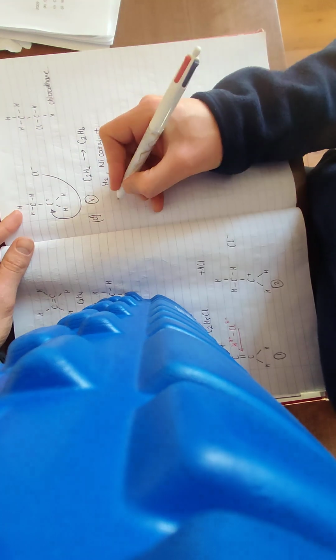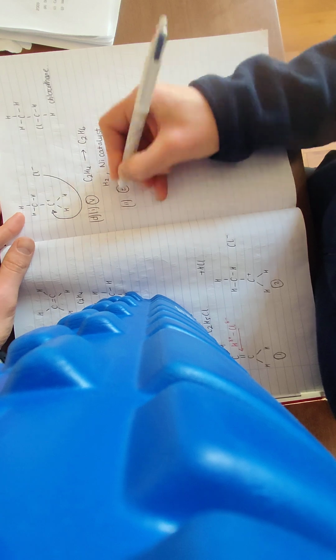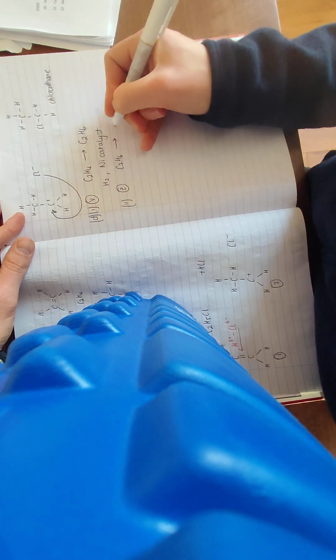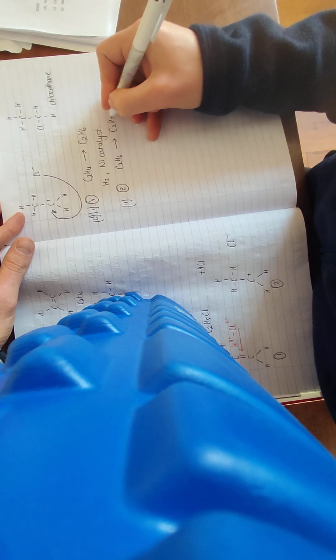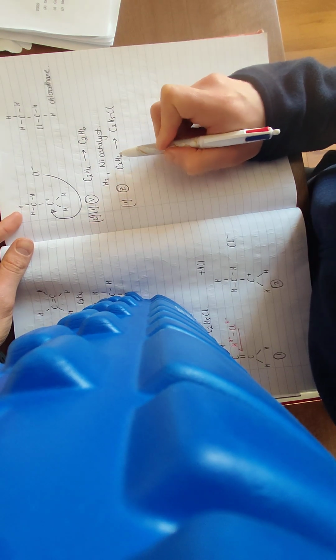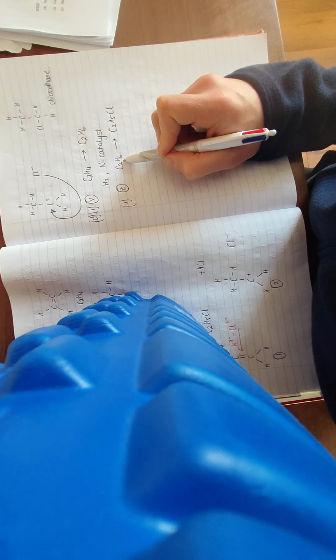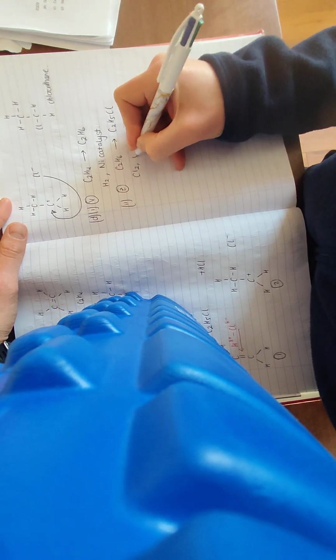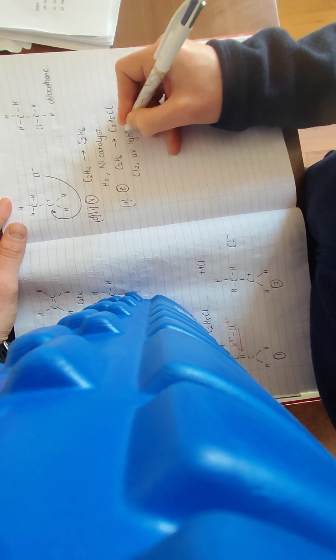And the next one, conversion Z. So what is conversion Z? C2H6 to C2H5Cl. Now C2H6, it's an alkane. Alkanes always react by substitution. Think of my free radical substitution. So it's chlorine and the condition there is UV light.